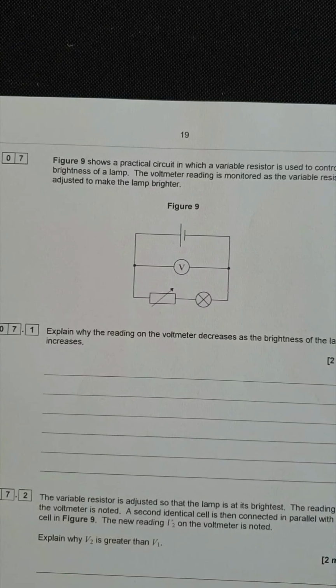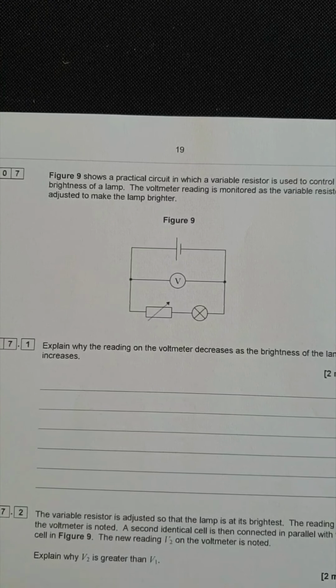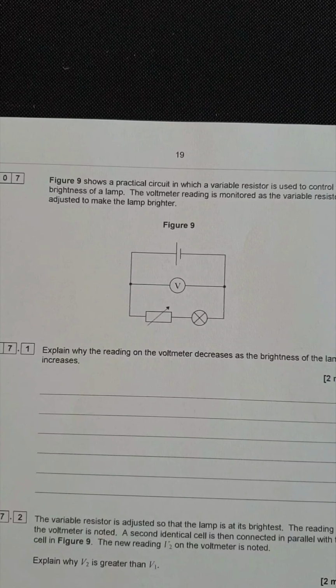In this lesson, I'm going to look at question 7 on the 2019 A-Level Physics paper from AQA. This is paper 1. I'm looking at this question because it really showed that many students had some significant problems in their understanding of electric circuits.